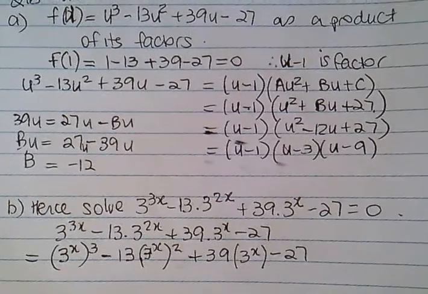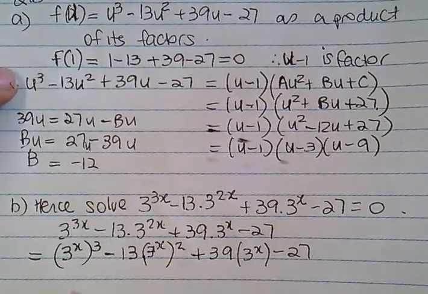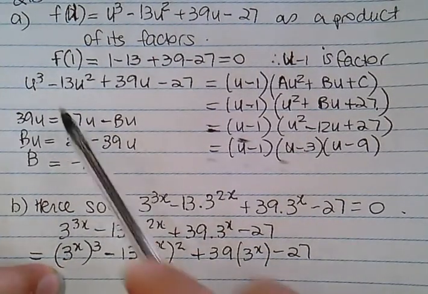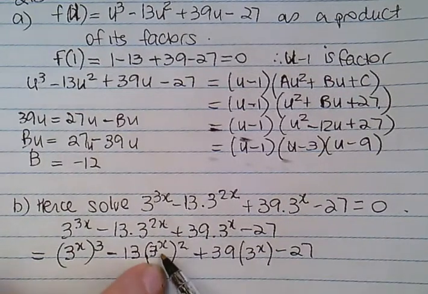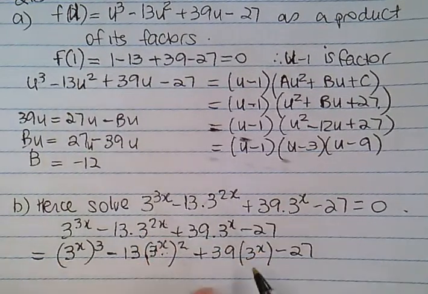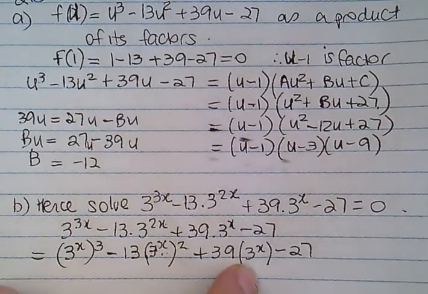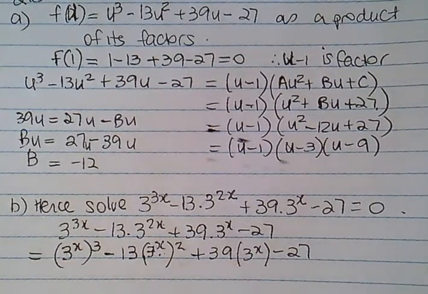Plus 39 times 3 to the x minus 27. Now compare that with our original polynomial. What does 3 to the power of x equal? u. 3 to the power of x is u. Can you see it? That's why I had to write it that way.